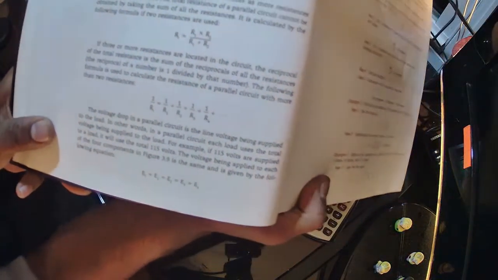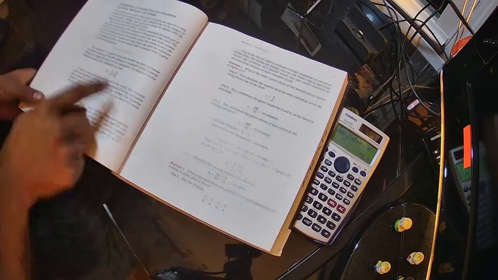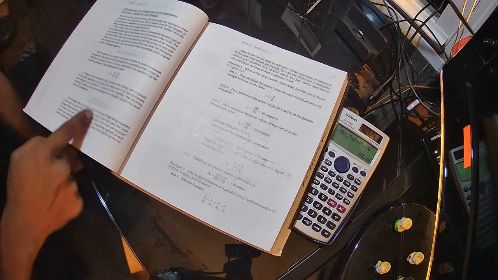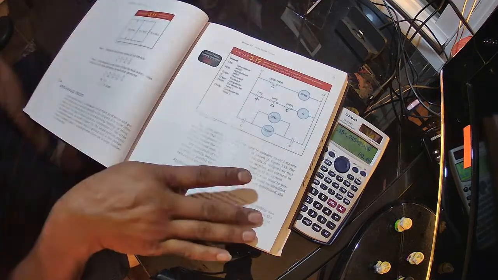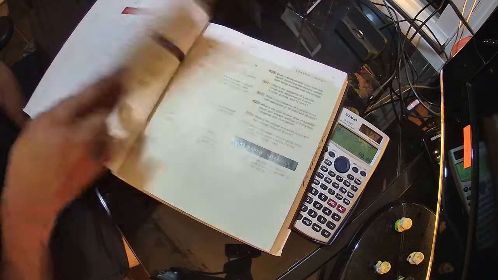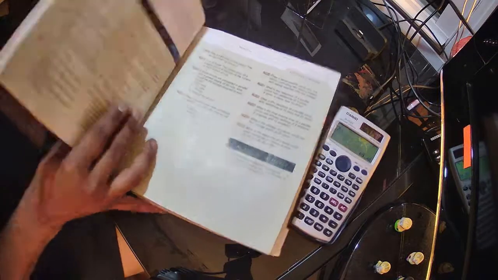This is a shortcut to show you how to do 2 resistances in parallel. It's easy, but it only works for 2 resistances. If you have more than 2, you have to do it this way. More steps here, not a lot of examples, but I hope you have some.